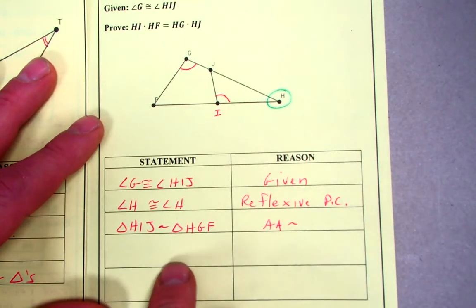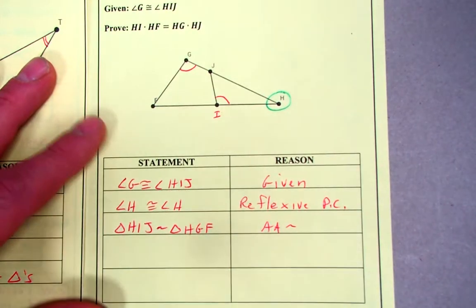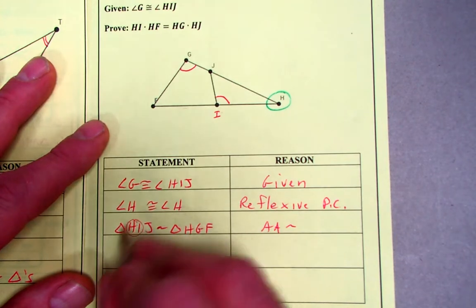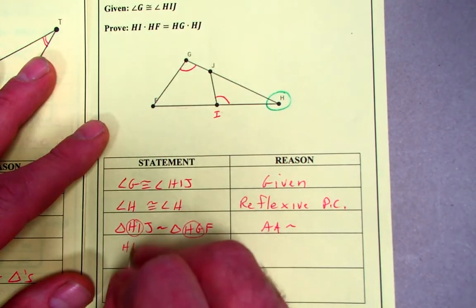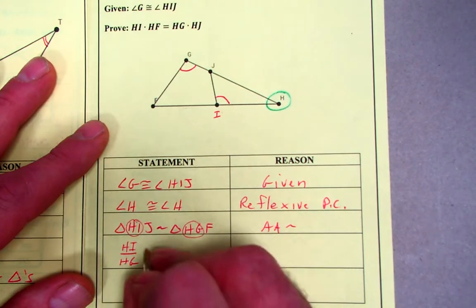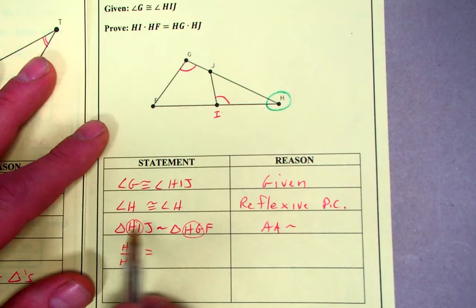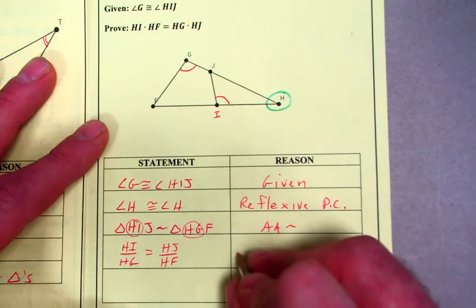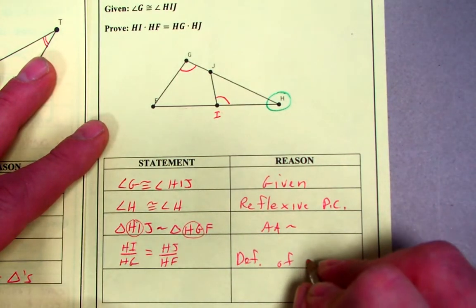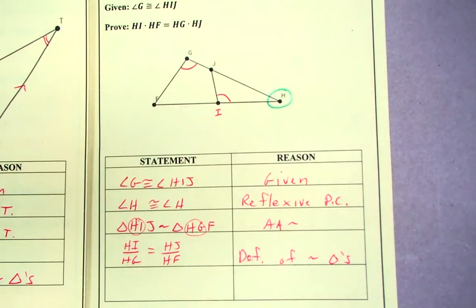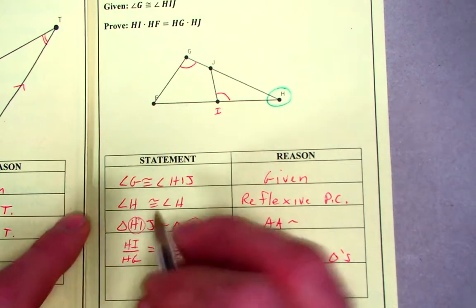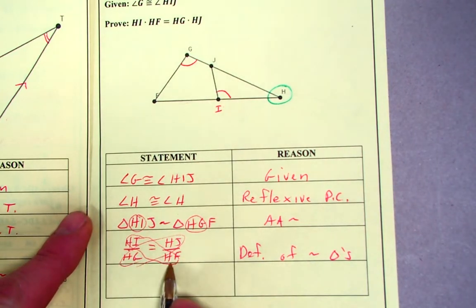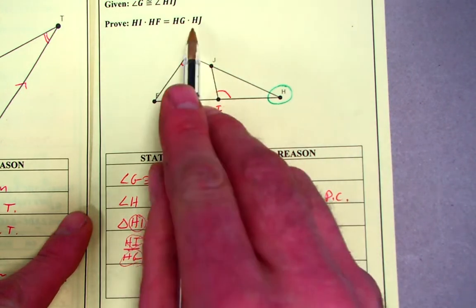Okay, so now basically this proof is just one additional step from the proof before. Now we know that the ratios of their corresponding sides are equal. So HI is to HG as HJ is to HF. Again, that's definition of similar triangles. Okay, so if this proportion is true, then it must be true that their cross products are equal. HI times HF is equal to HG times HJ, which is what we're trying to prove.